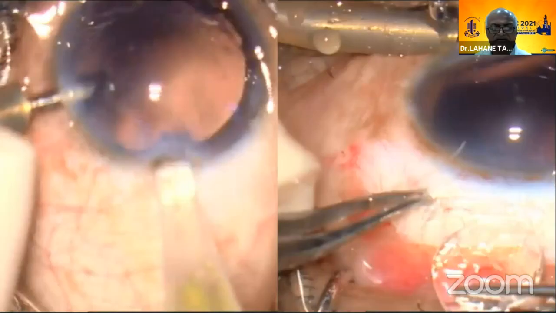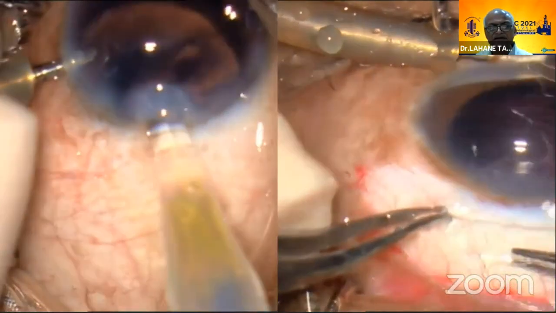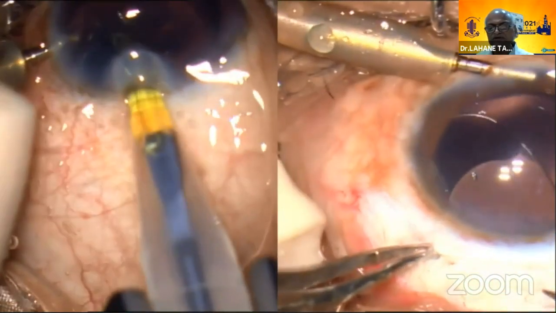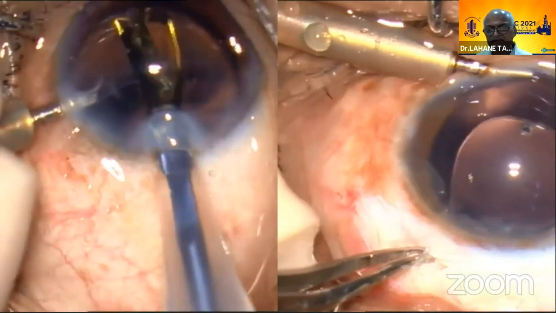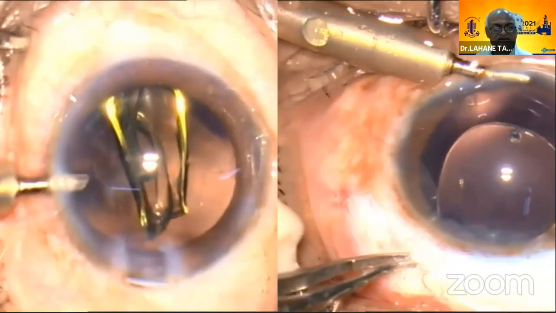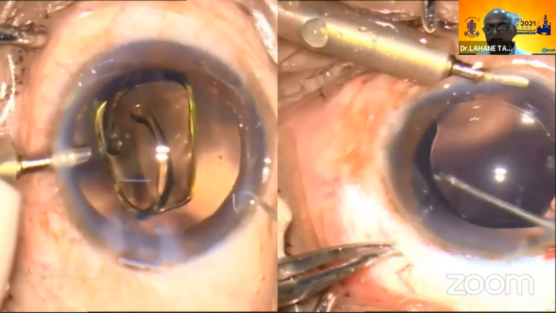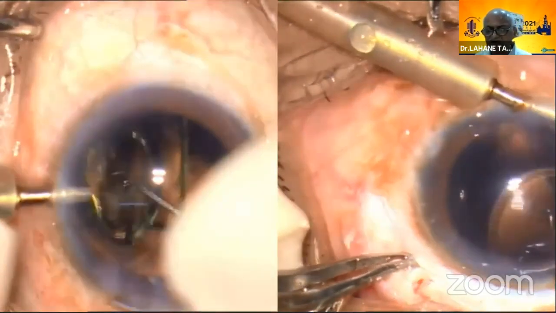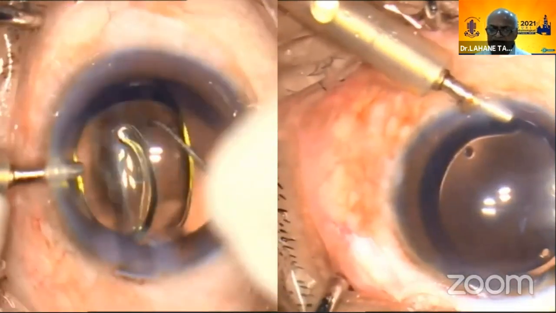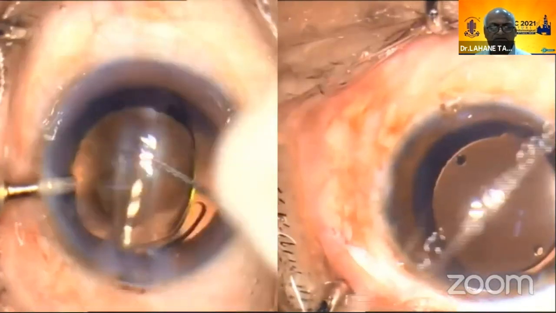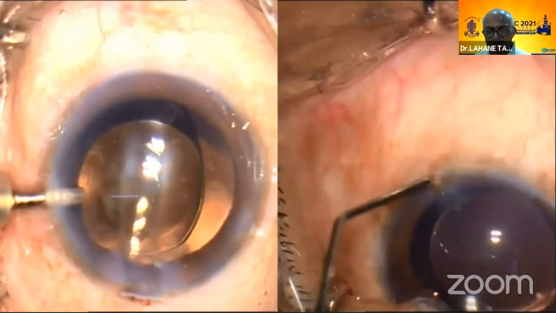Then the IOL, in phaco and SICS. Now here you will see I am putting the IOL in the phaco case, and also I am putting the IOL in the SICS case. In the phaco case I have put the foldable IOL, and here I am putting the rigid IOL. You can even go for the foldable IOL, but as it is a 5 millimeter incision, you can go for the rigid IOL.